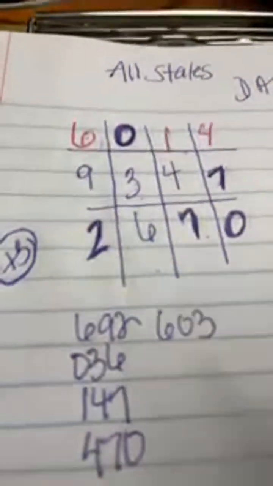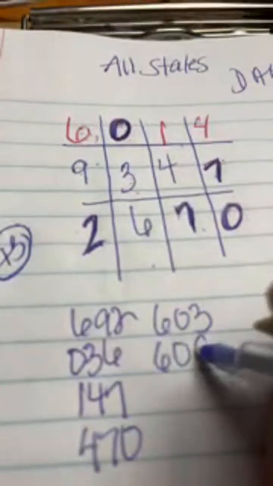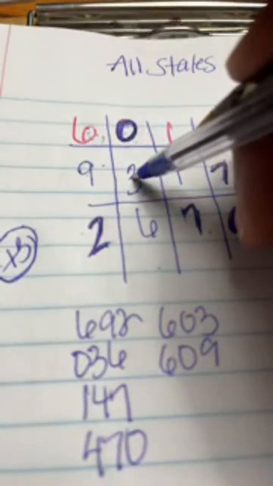Now what we're going to do is something that I like to call boxes. You're going to go to the top and do a box. Or no, an L first. So you're going to go 603. Look, 603. And then you're going to go 609. Walk you through that one more time. 603, 609. Then you're going to move next door.